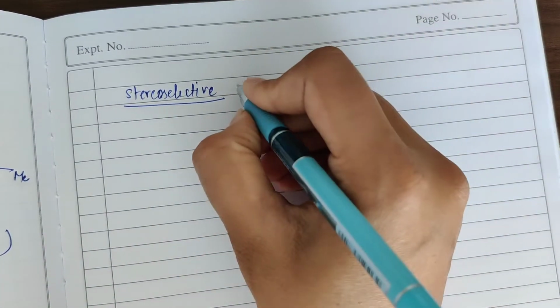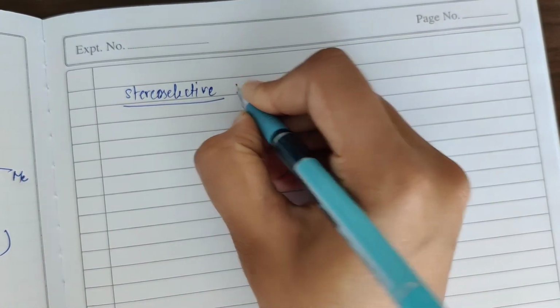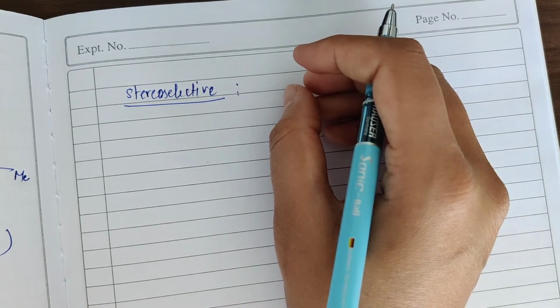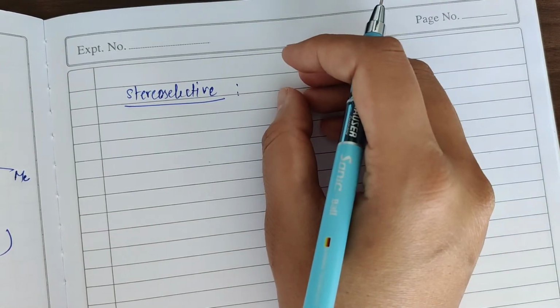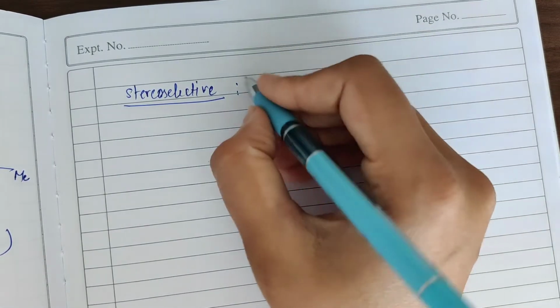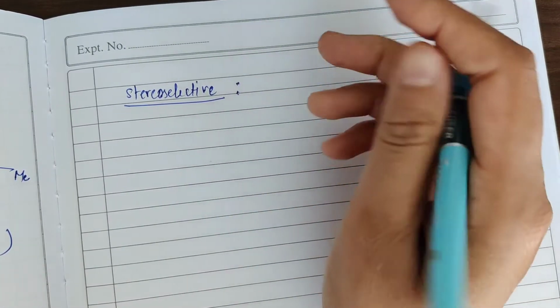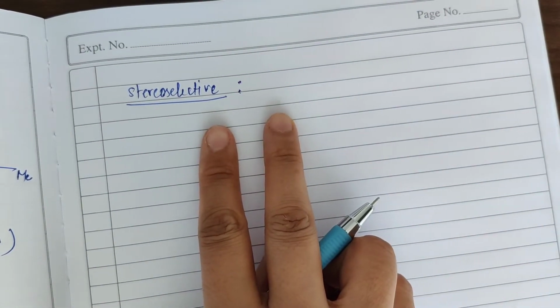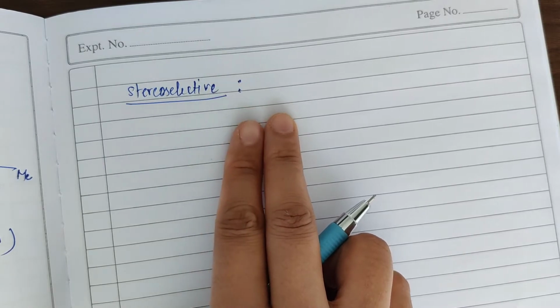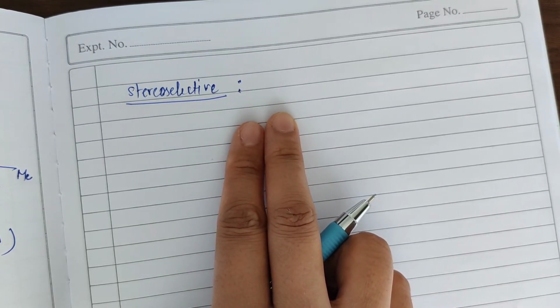And stereoselective is if one product is formed exclusively. That means if there is a possibility of formation of two enantiomers in any particular reaction, but only one enantiomer is formed in the product, those kinds of reactions are stereoselective.